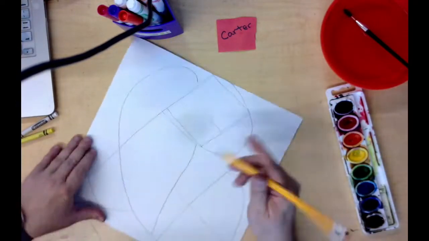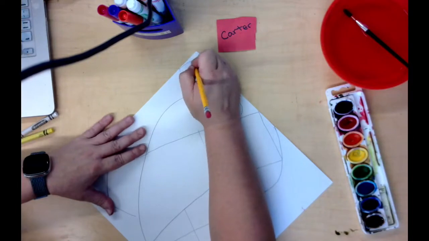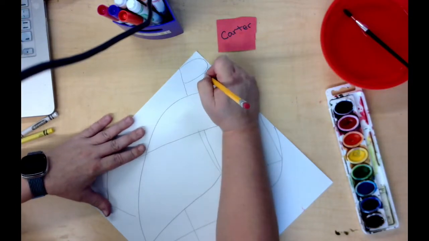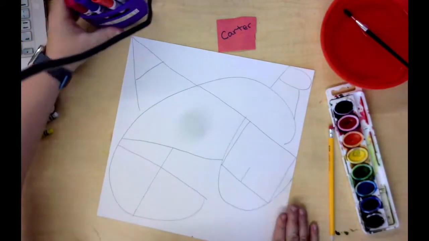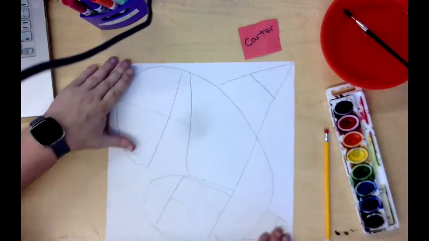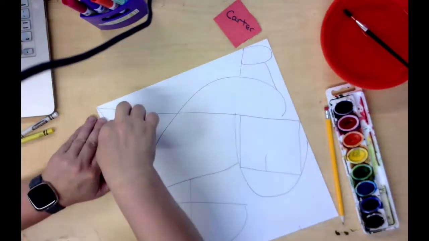So I'm going to do one right at the top. Let's make it crazy. Way up here. There's my R. All right. So now it doesn't even look like a name anymore. It's just different lines that created space on the paper.